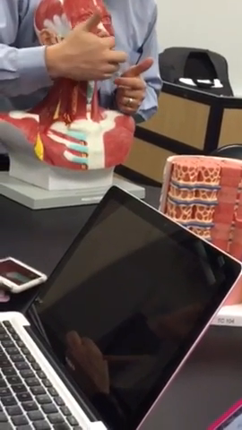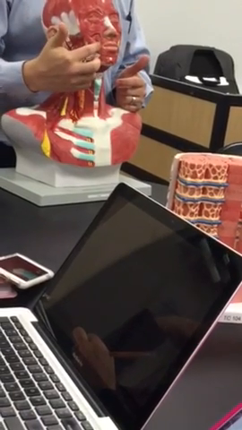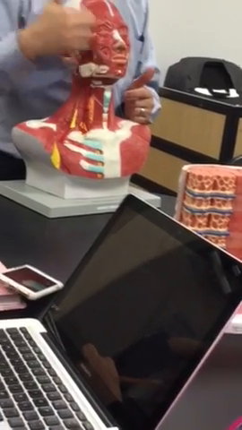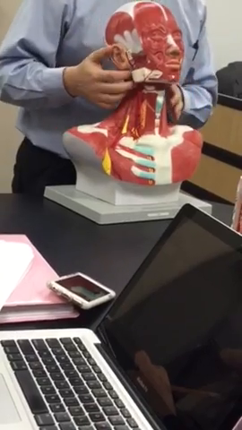Around the mouth, we have a circular muscle called the orbicularis oris. Oris refers to the mouth, orbicularis refers to its circular muscle.